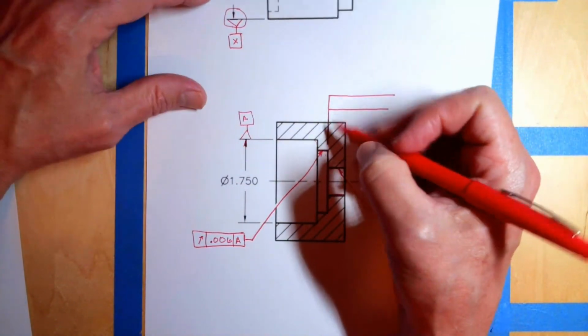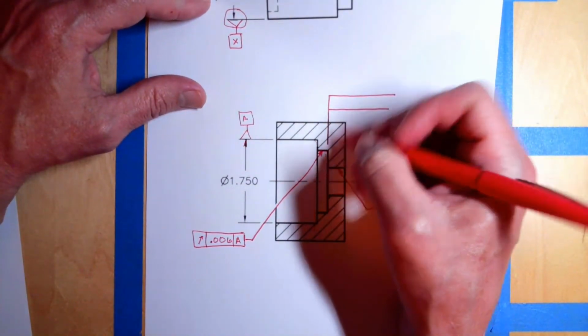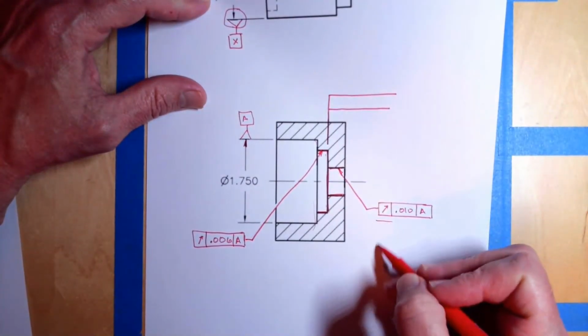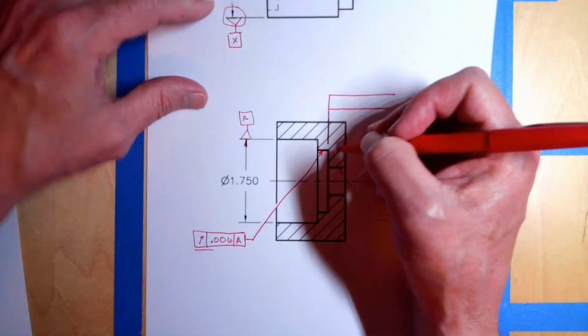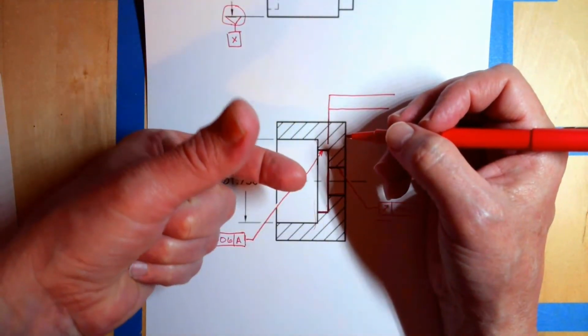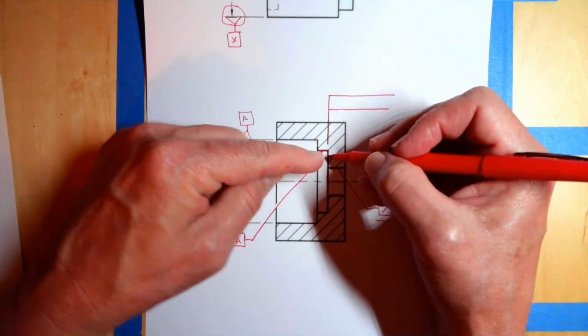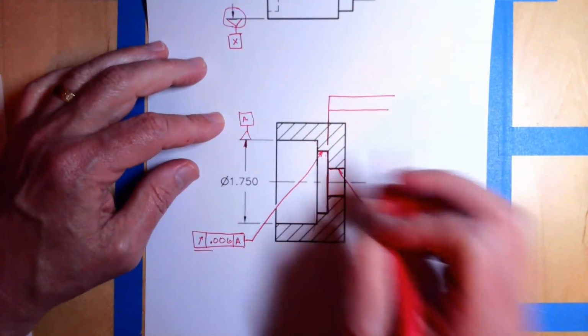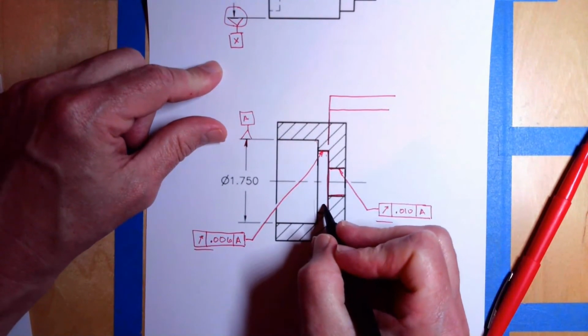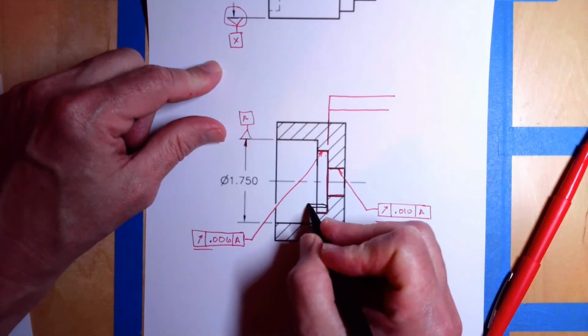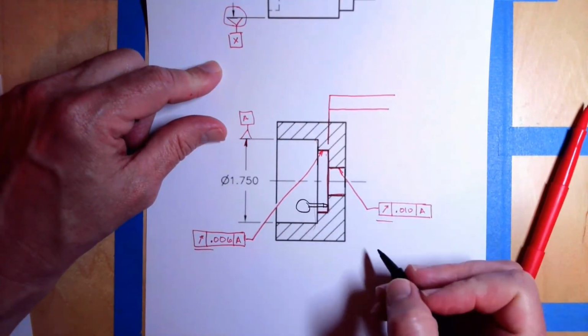The only thing we can do here, we cannot do a total runout for this one. So this one we could do a total runout. This one we could do a total runout. But this one we can't, because as we're rotating it like this, we're going to hold, again, the dial indicator steady like this, right?